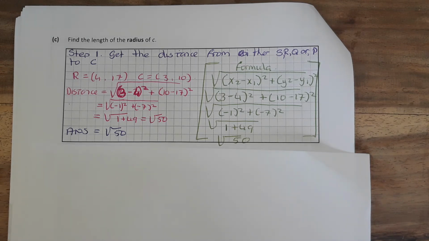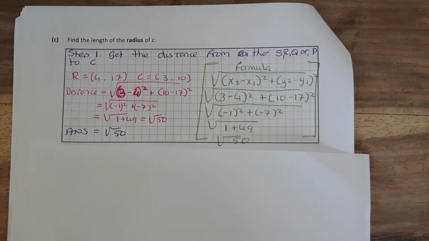That is not a perfect square. If you put the square root of 50 into your calculator, you're going to get like 7.12498, 7.1 something. So just leave it as the square root of 50 because that's a more accurate answer.